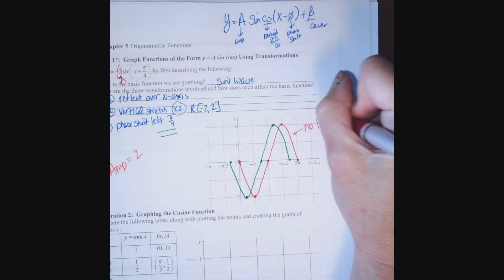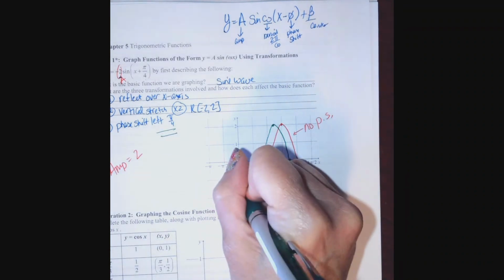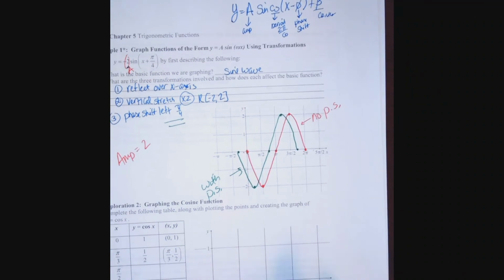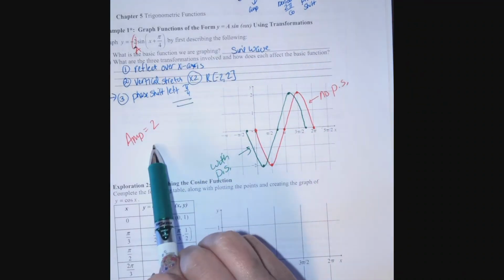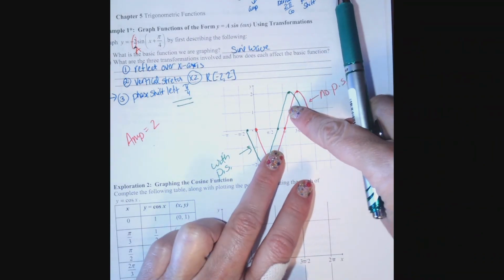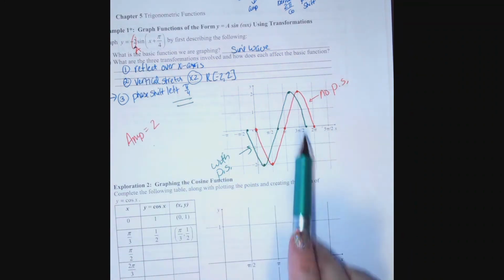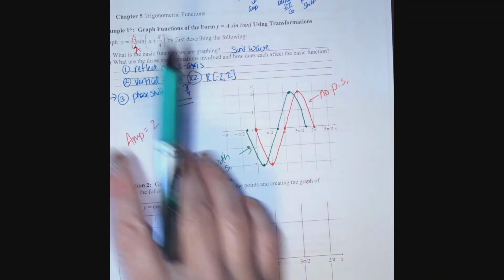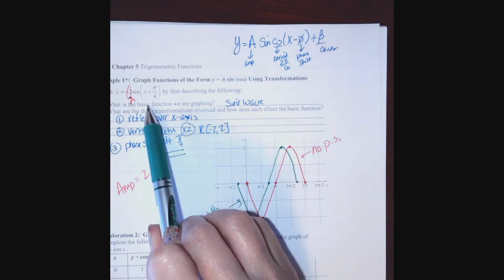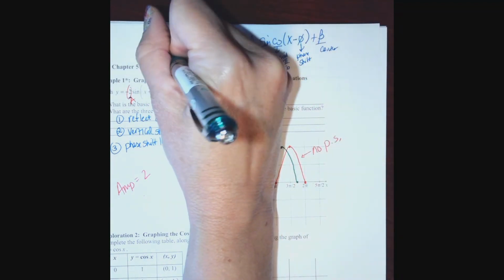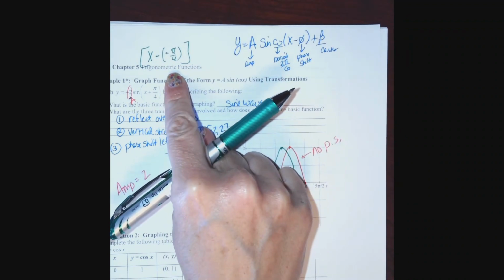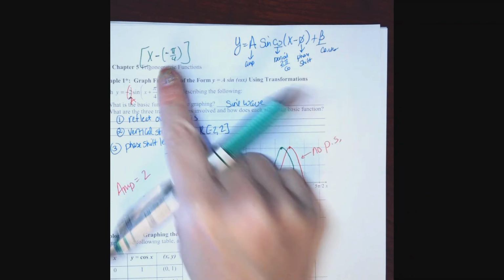So this is no phase shift, and this is with the phase shift. You see what that phase shift does. My amplitude change was a vertical stretch. It went up and down to 2 instead of just to 1. My phase shift shifted me back to the left. Why did I go to the left? Well, because my pattern of transformation starts as x minus phi. Here I have x plus pi fourth, which means it had to have been x minus a negative pi fourth. So my phase shift is a negative pi fourth, to the left.